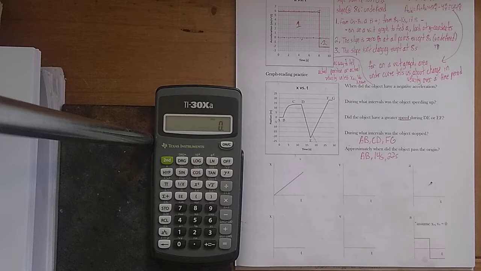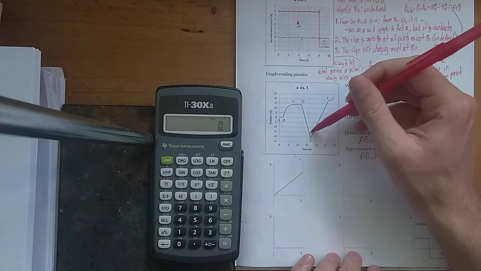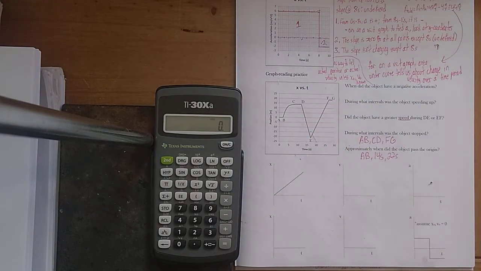If you wanted to talk about this in terms of math, you would say that the absolute magnitude of the slope of this position versus time graph is greater for D to E. And that's really what we're looking for when we look at speed. We're looking for the absolute magnitude of the slope of a position versus time graph.